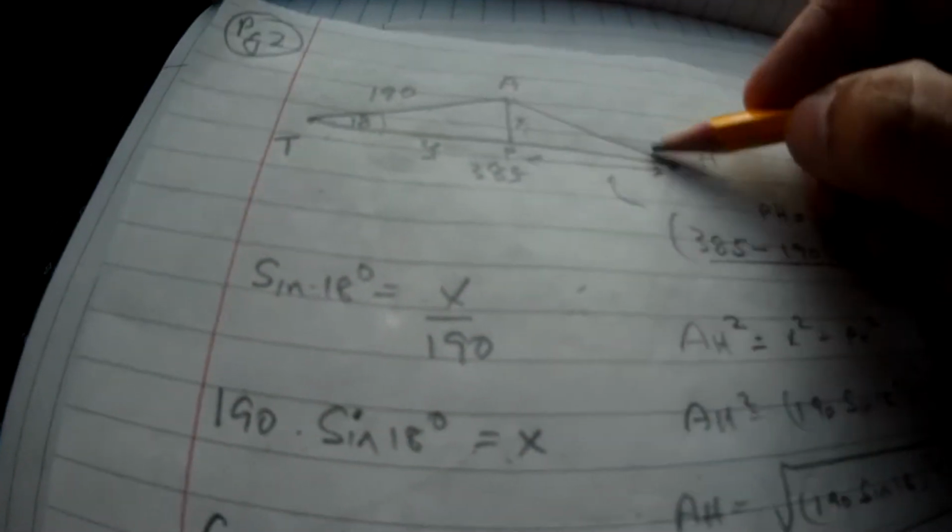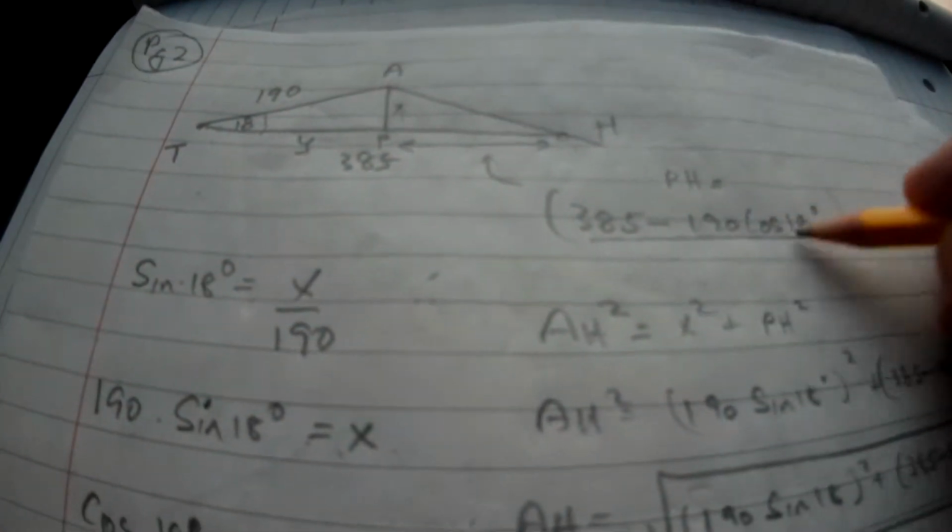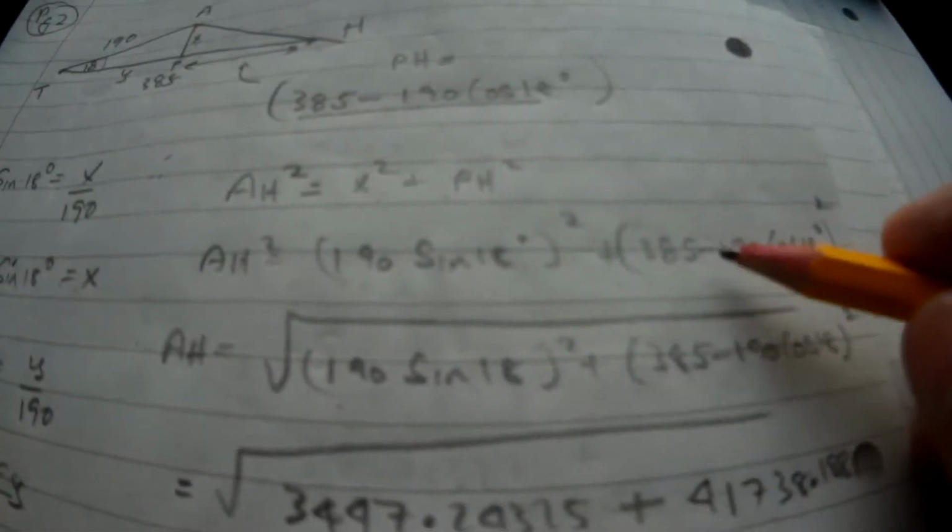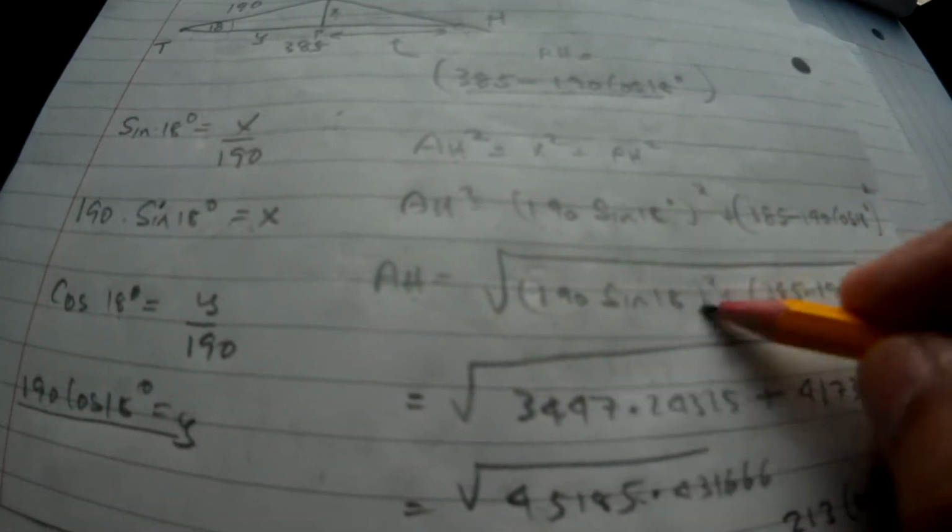So now we have AH squared is equal to x squared plus PH squared. That's the PH bit, and that's the x squared. Now x is 190 by sine of 18 degrees, so it's 190 sine of 18 degrees squared, plus this bit, 385 minus 190 cos of 18 degrees, squared. Then AH is the square root of all of this: 190 sine of 18 squared plus 385 minus 190 cos of 18 squared.